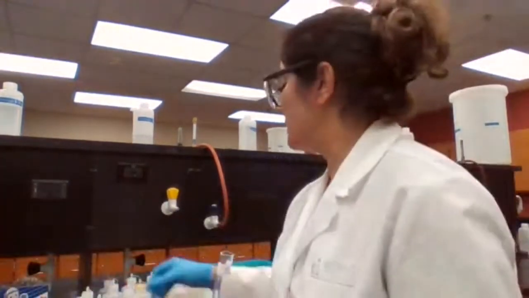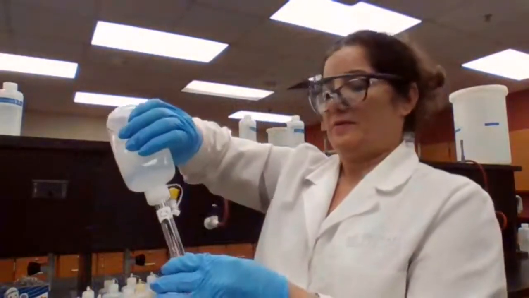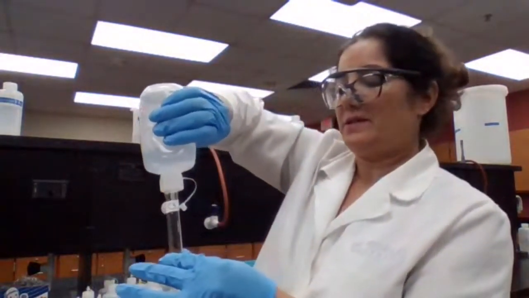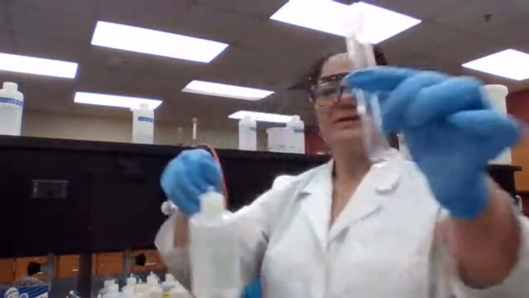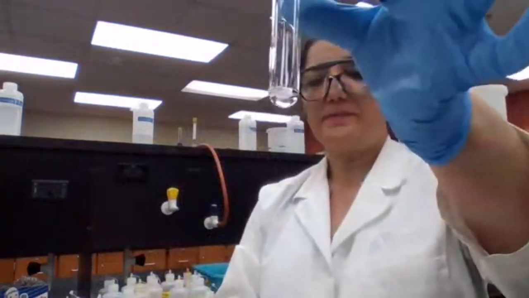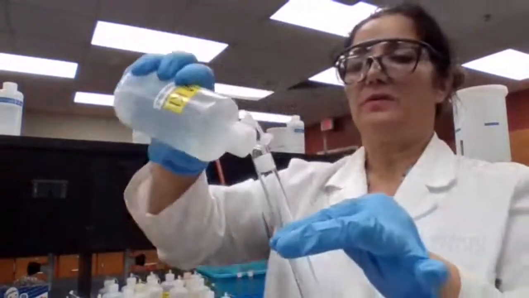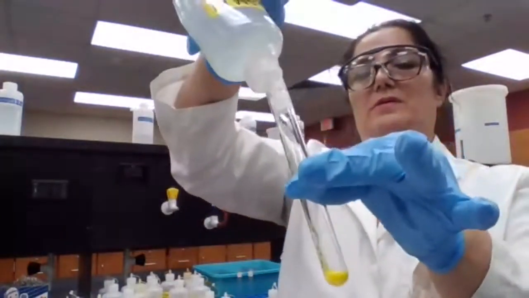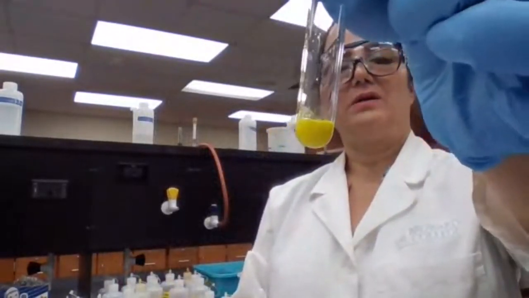We have lead nitrate and potassium iodide. Lead nitrate, going to add a few drops of lead nitrate, clear solution again. Potassium iodide, KI, clear solution. And then it's forming a yellow color precipitate.